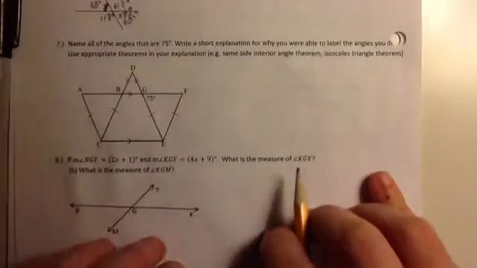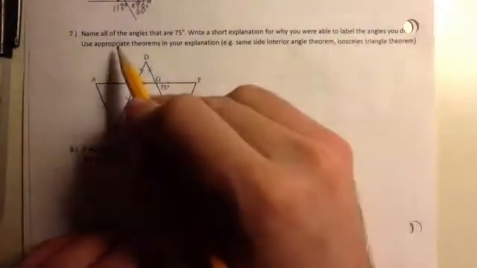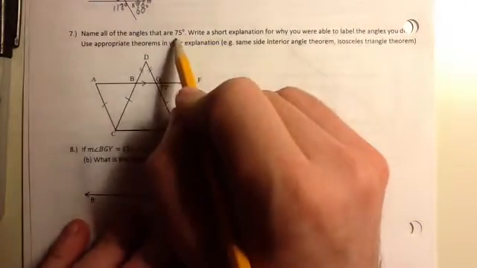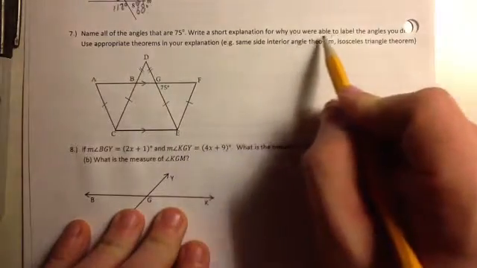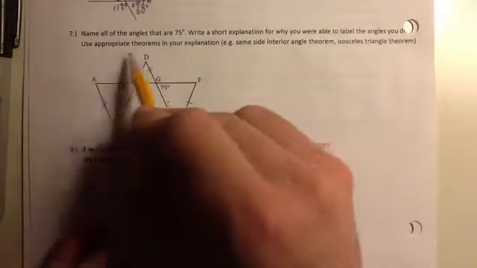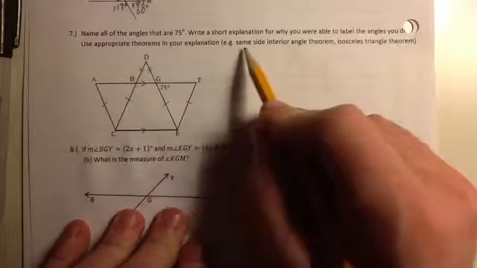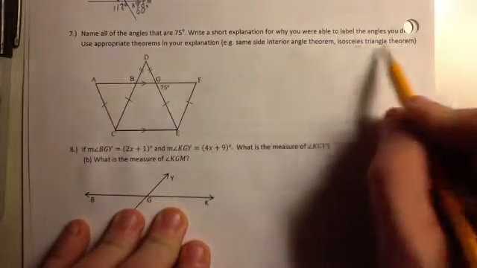Question 7. Name all the angles that are 75 degrees. Write a short explanation for why you were able to label the angles you did. Use appropriate theorems in your explanation. For example, same side interior angle theorem, isosceles triangle theorem.